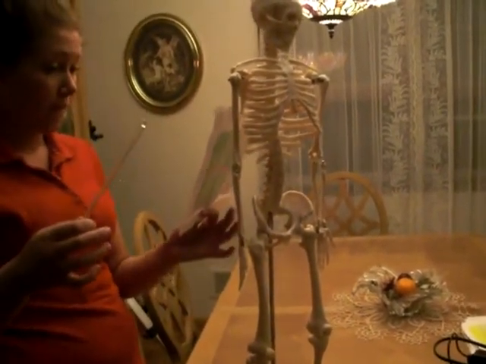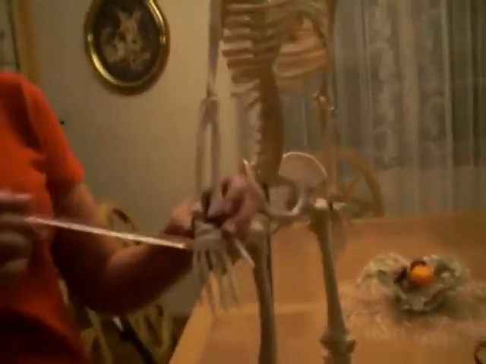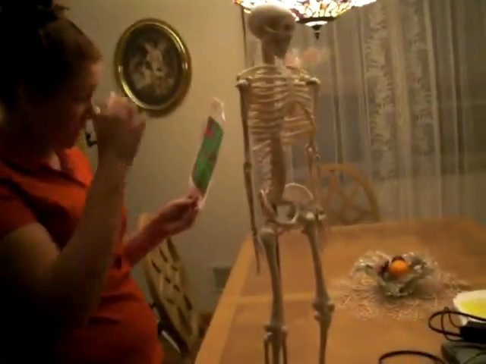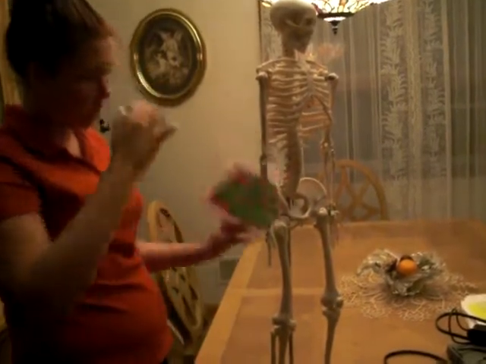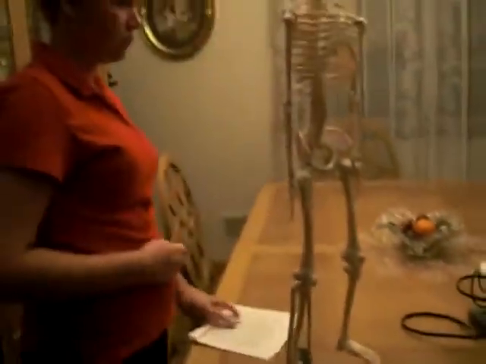Your third metacarpal would be your middle fingers in each hand. The PIP of the 5th finger would be this joint right here.